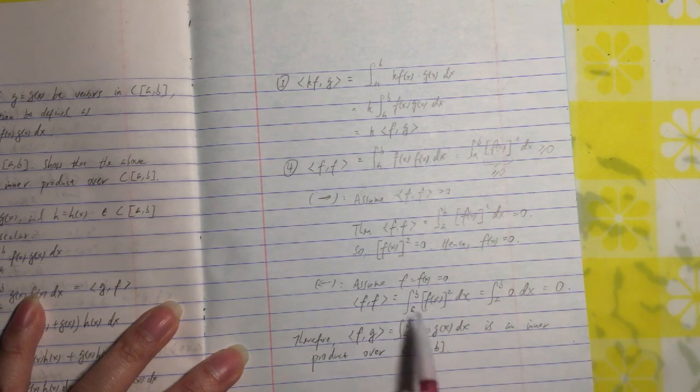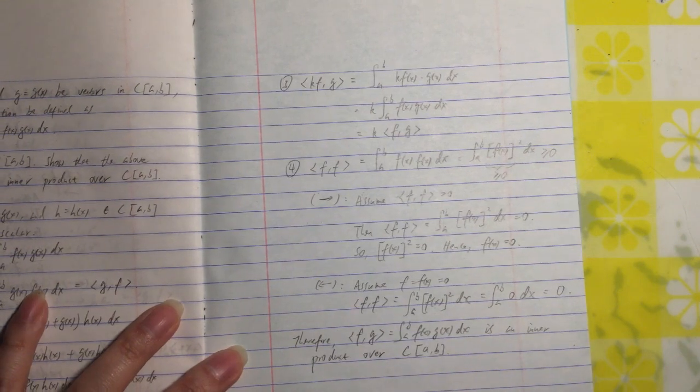So this function is the inner product over the vector space CAB. Let's complete the proof.